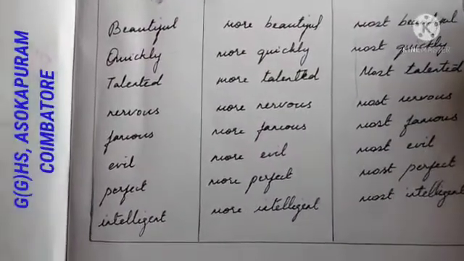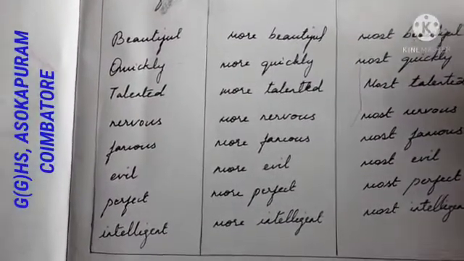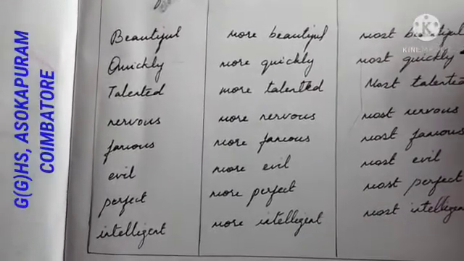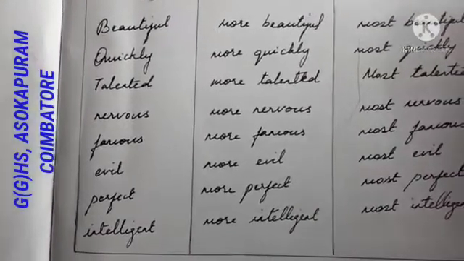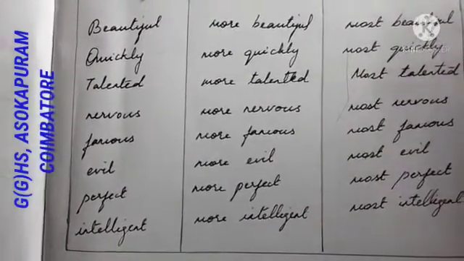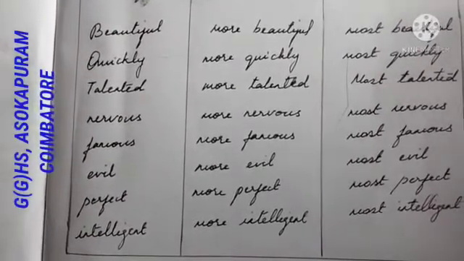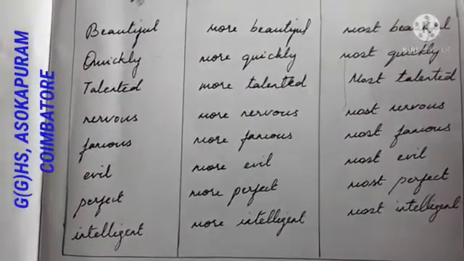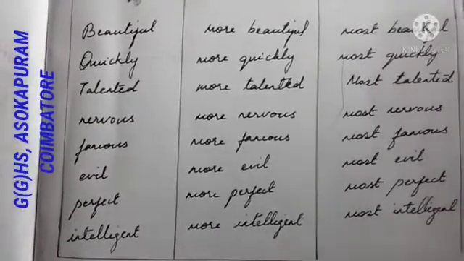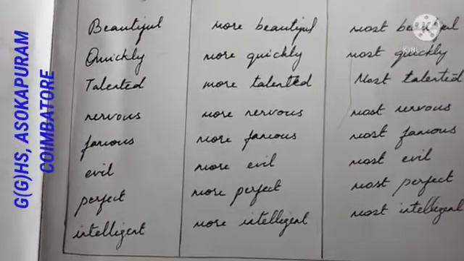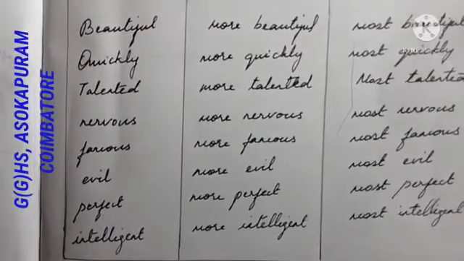These are a few more adjectives where you will not add er or est, but you will be adding more for comparative and most for superlative. Beautiful, more beautiful, most beautiful. Quickly, more quickly, most quickly. Talented, more talented, most talented. Nervous, more nervous, most nervous. Famous, more famous, most famous. Evil, more evil, most evil. Perfect, more perfect, most perfect. Intelligent, more intelligent, most intelligent. There are so many other adjectives also. When you start doing more and more exercises in degrees of comparison, you will get to know it.